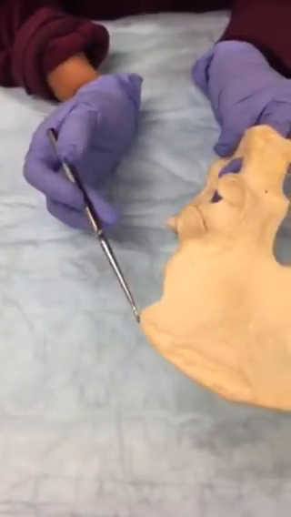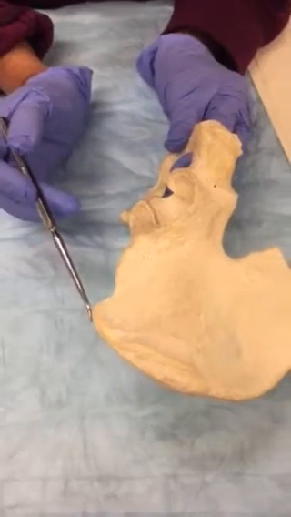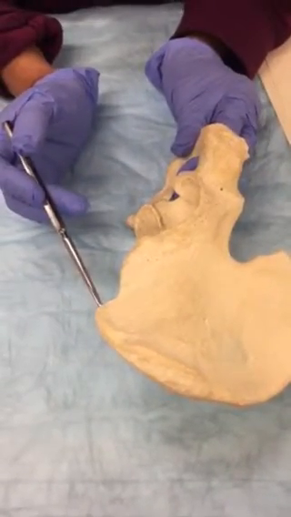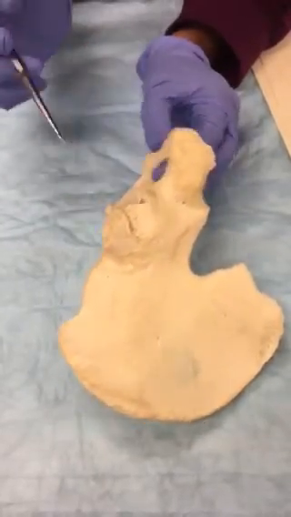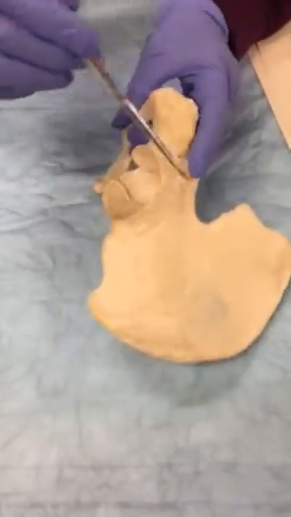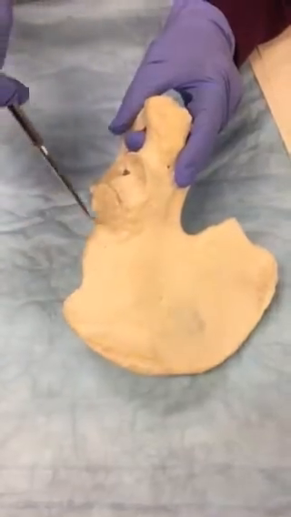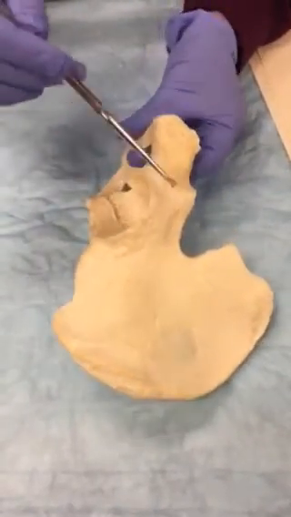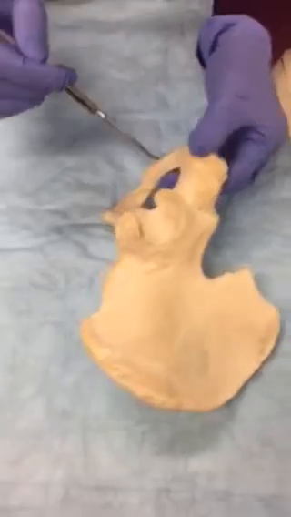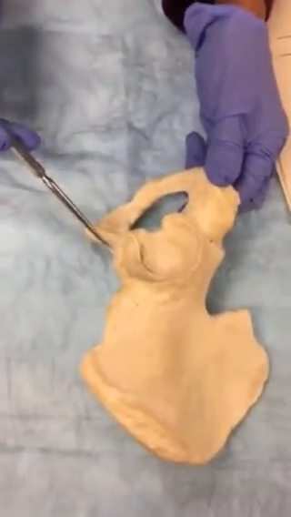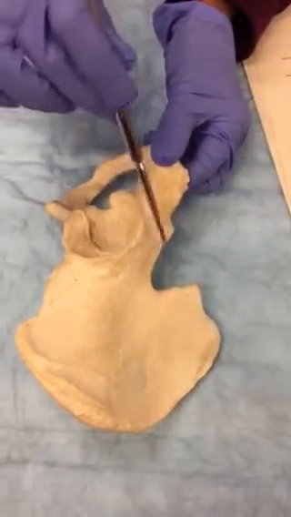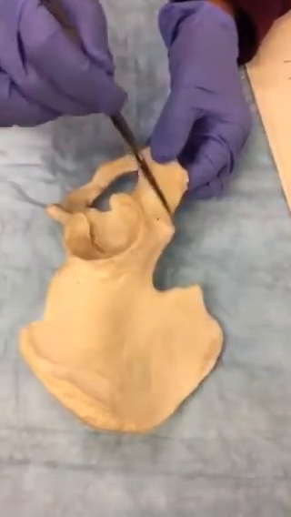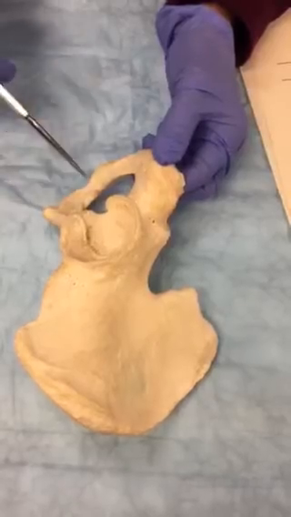and this is the anterior superior iliac spine. And what we have, okay, so this big bone here is the ilium, this bone here is the ischium, and this bone here is considered the pubis. So ilium, ischium, and this is the pubis.